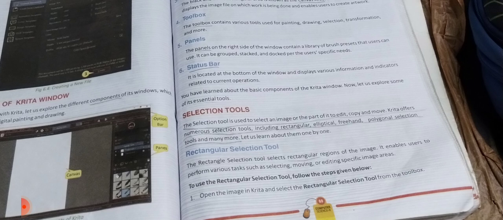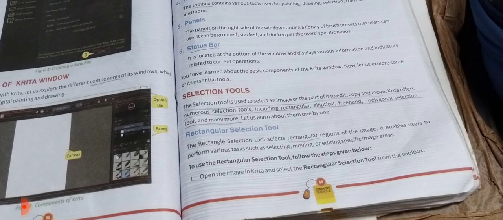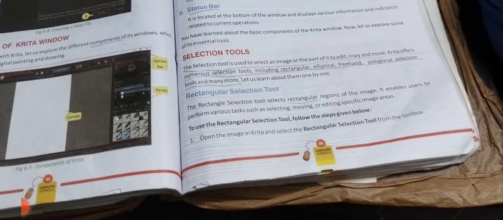Selection tools. The selection tool is used to select an image or the part of it to edit, copy, and move. Krita offers numerous selection tools including rectangular, elliptical, freehand, polygonal selection tools, and many more. Let us learn about them one by one.